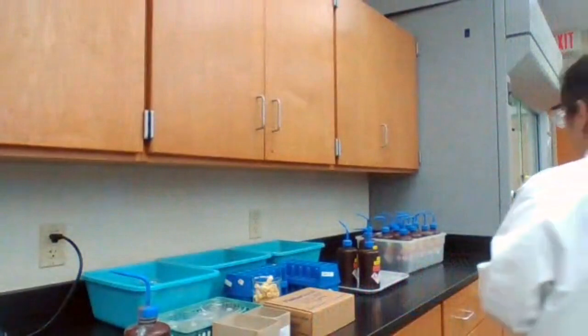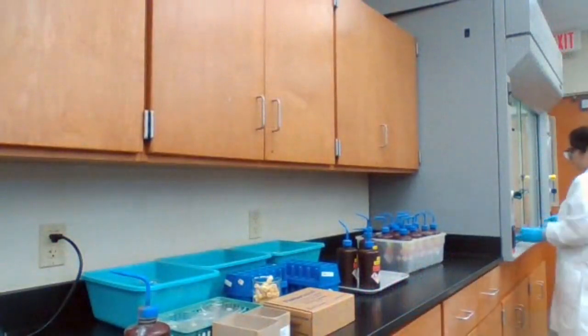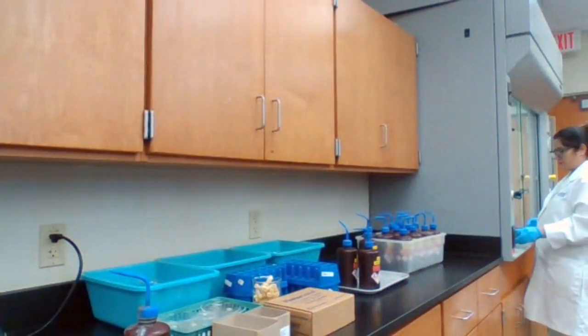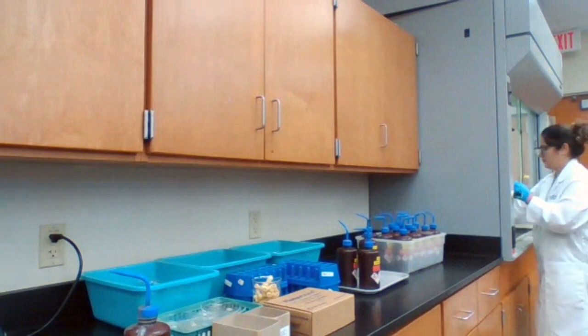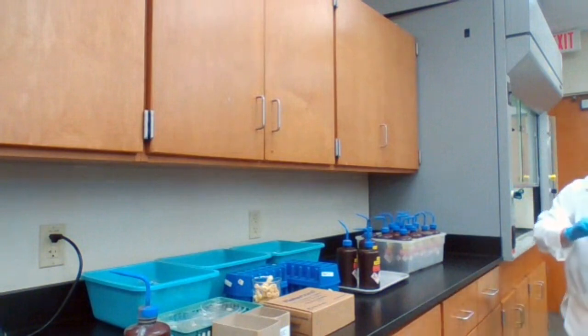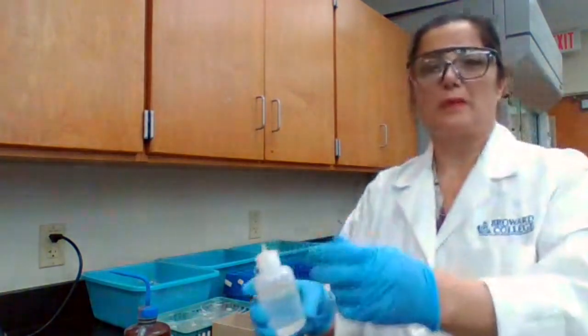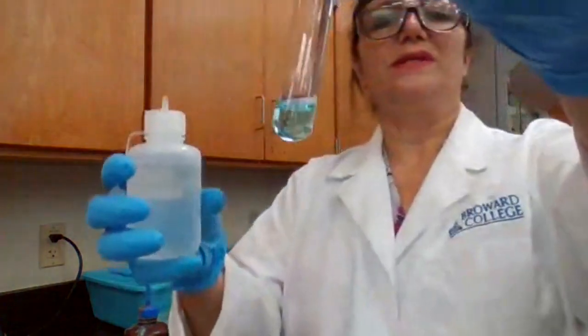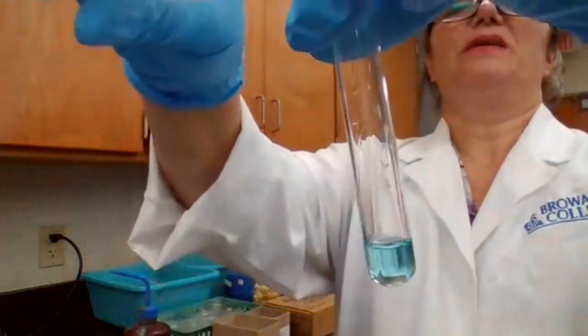Then we are going to add 4 drops of 6 molar HCl. We add 6 molar HCl. Please pay attention to what is happening as I'm adding the HCl.